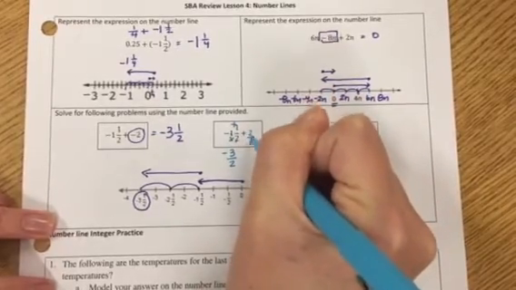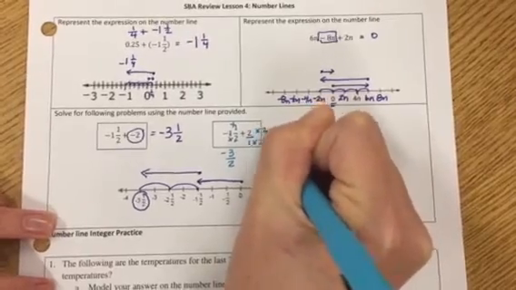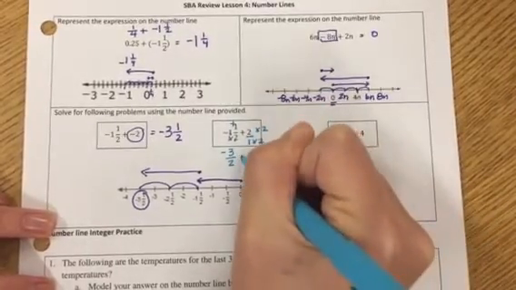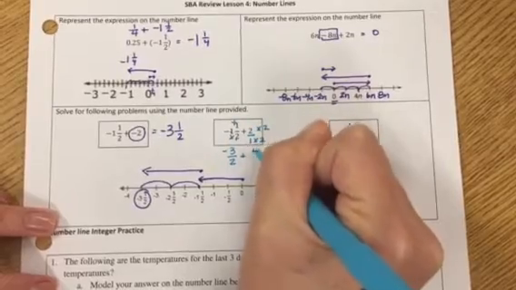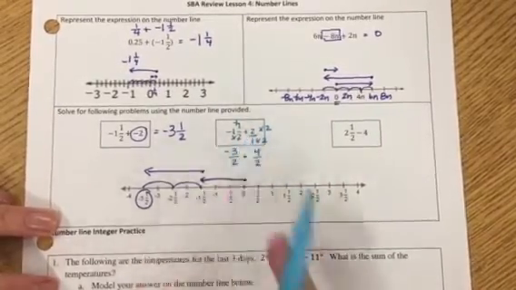Now, to make that 2 have a denominator of 2, I would need to multiply the top and bottom by 2. So I get 4 over 2. And if you think about it, 4 divided by 2 is 2. Does that make sense?